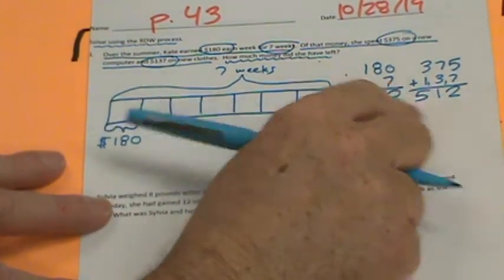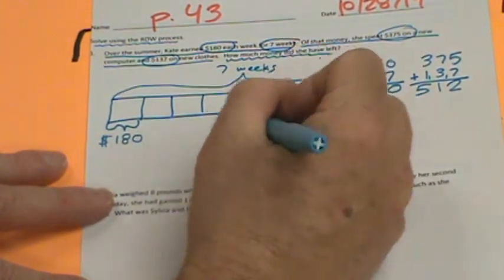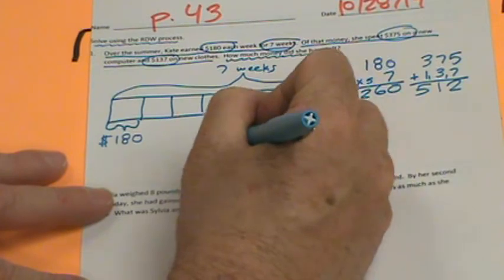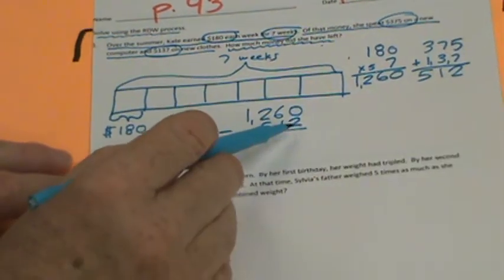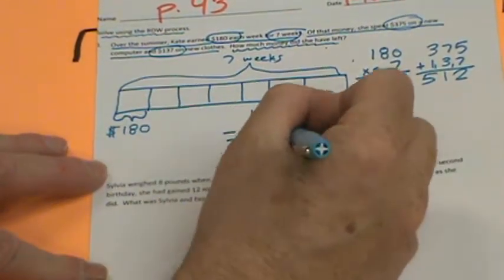So I need to subtract this amount from this amount. So we'll say 1,260 minus 512. How are we going to go about this? I can't take 2 ones away from 0 ones, so I'll have to do a little regrouping. That'll become a 5, and this will become a 10. 10 minus 2 is 8. 5 minus 1 is 4.